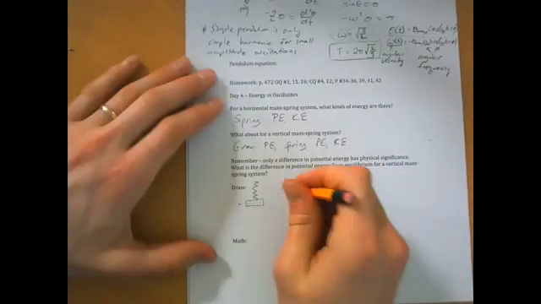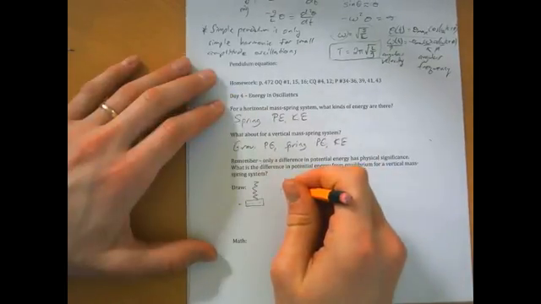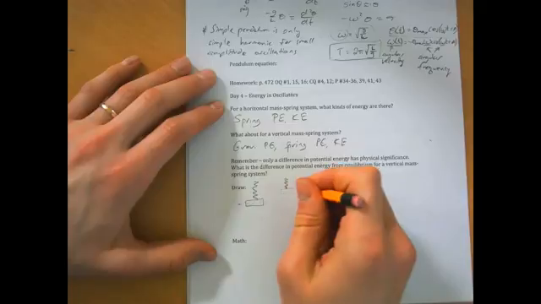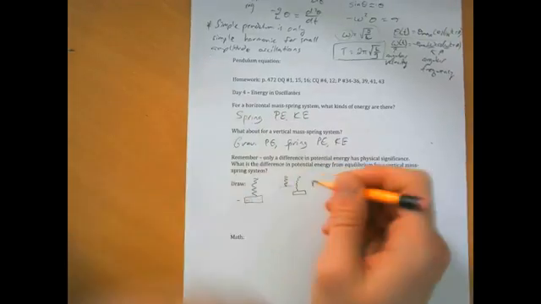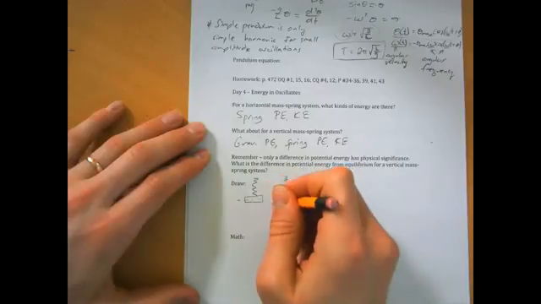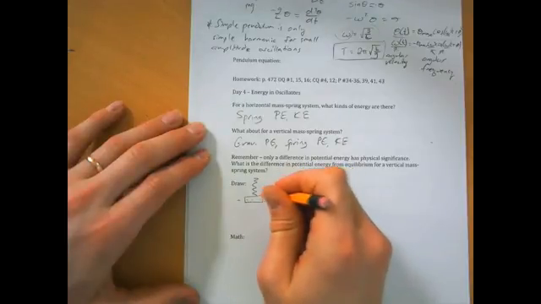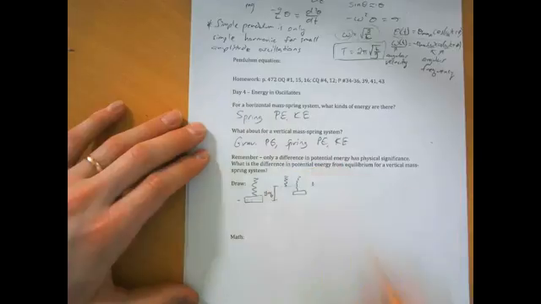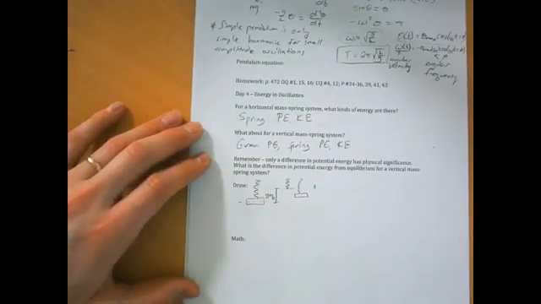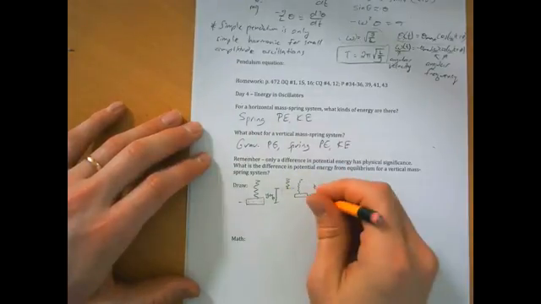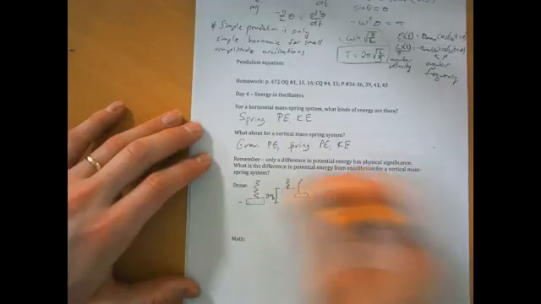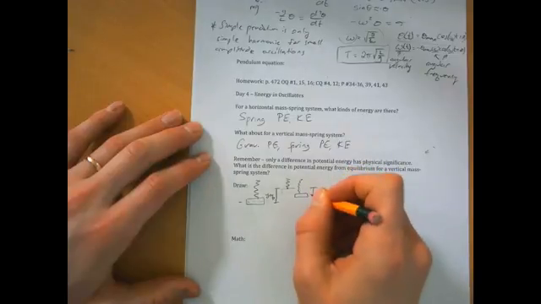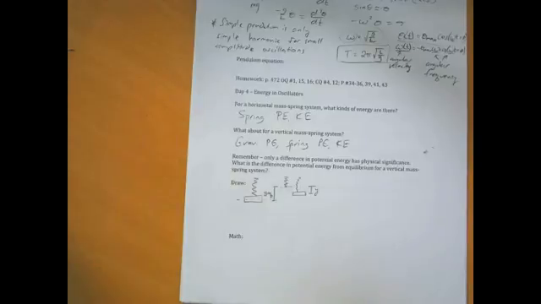Say this spring is unstretched entirely, and then the energy at some random point. From unstretched to stretched, I'm going to call this value y eq for equilibrium, and then I will call this value y. It's just the vertical position at any given time.